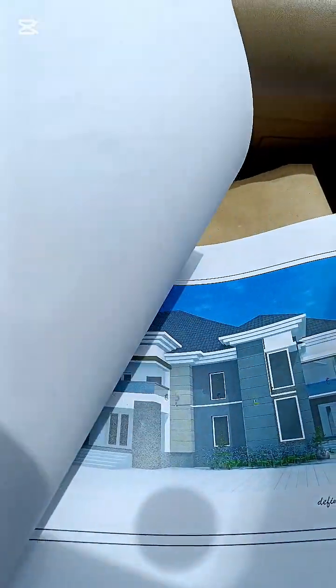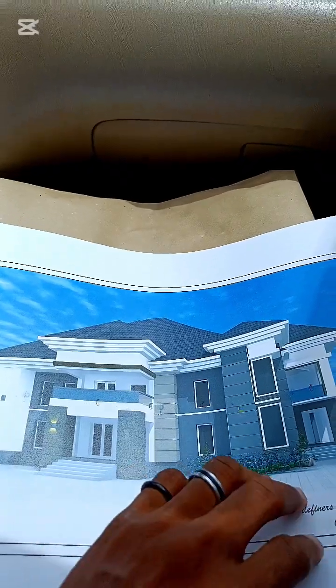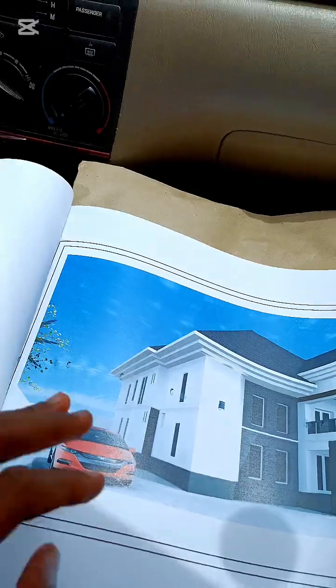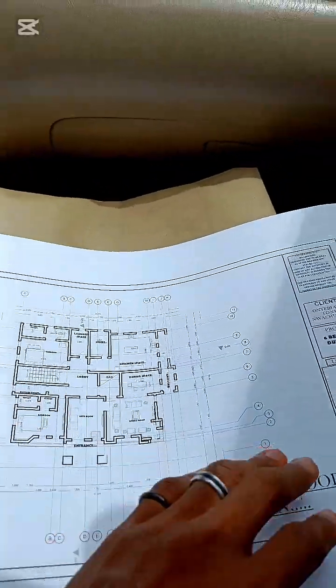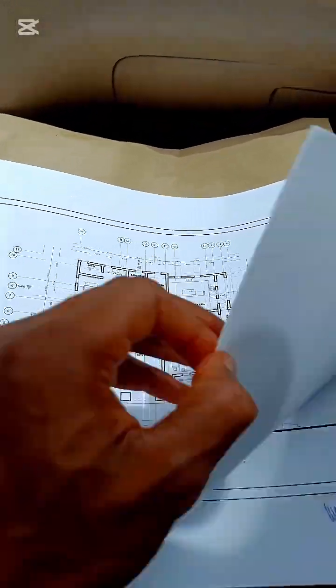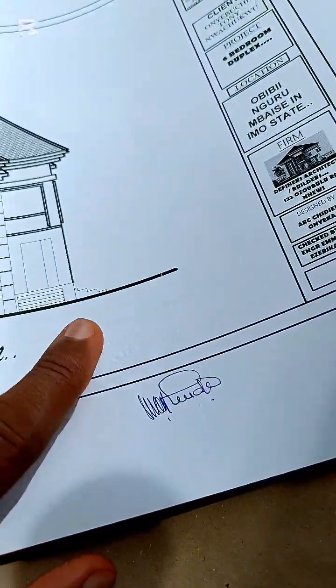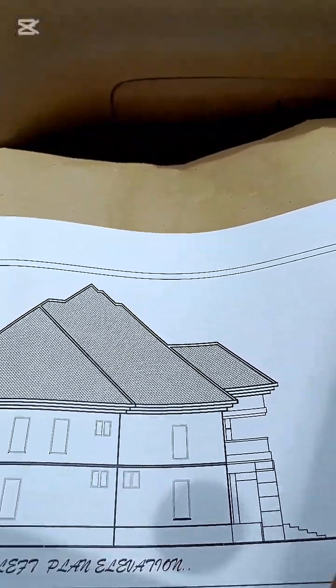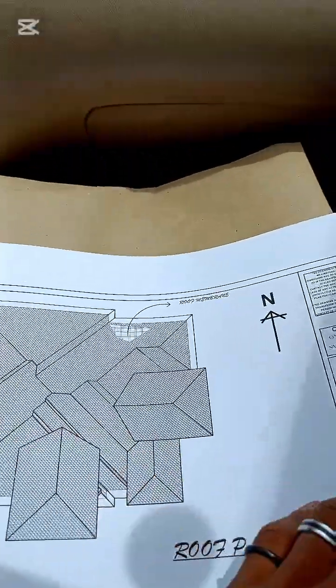So let me show you an example of what it really looks like. This is an architectural drawing I did for a client. This is the architectural drawing, as you can see. Can you see how the stamp and signature are on it? That allows it to be easily approved by any part of your local government that you are in.